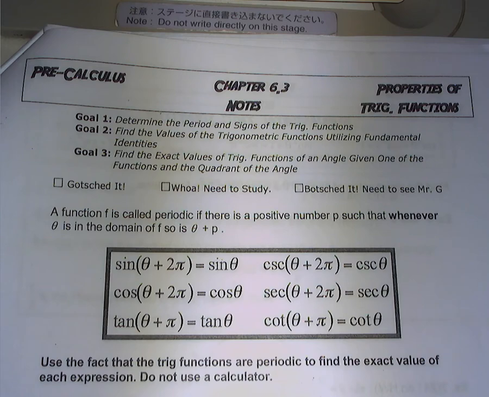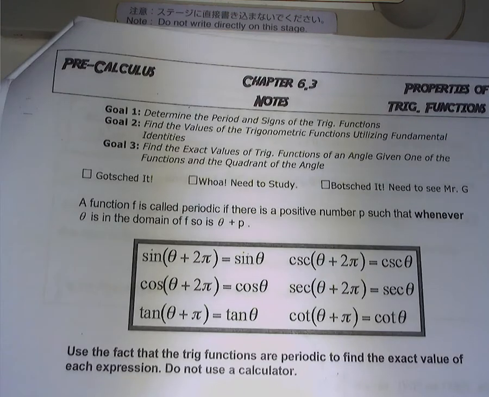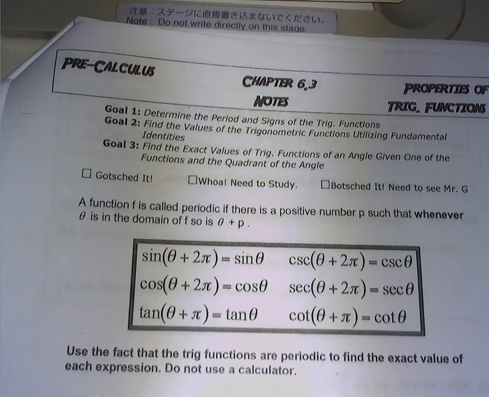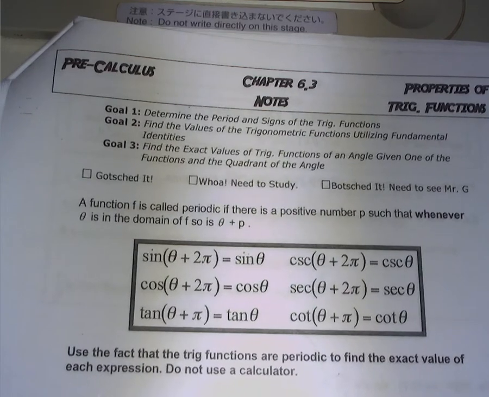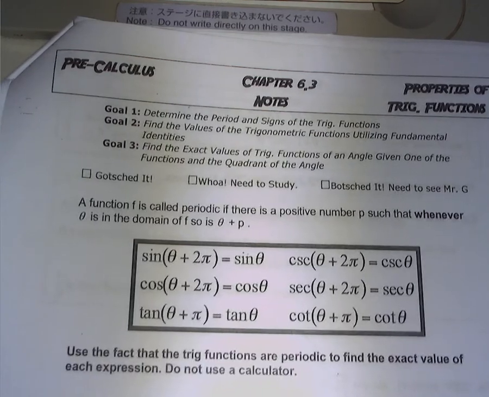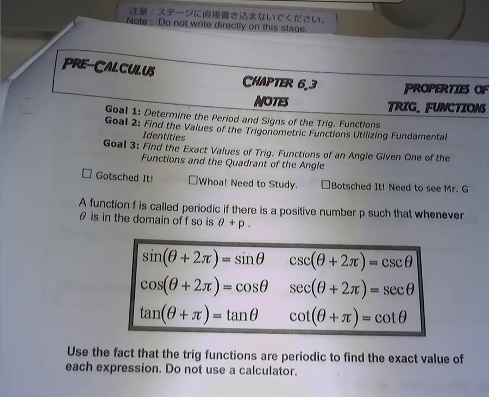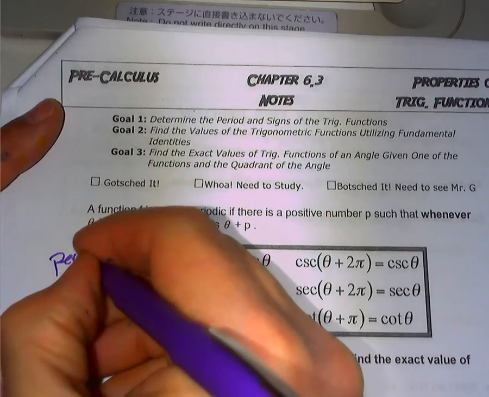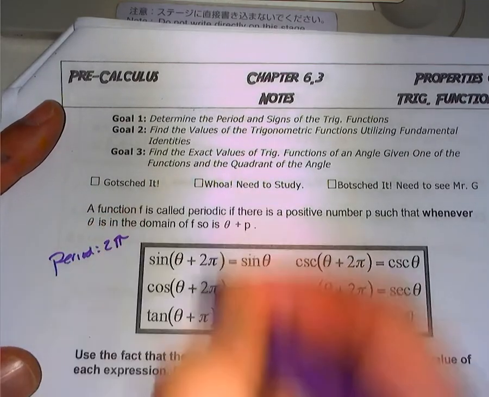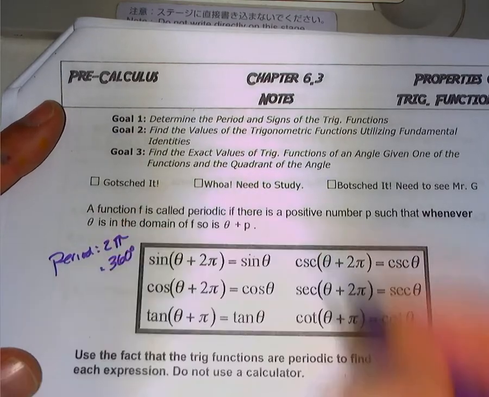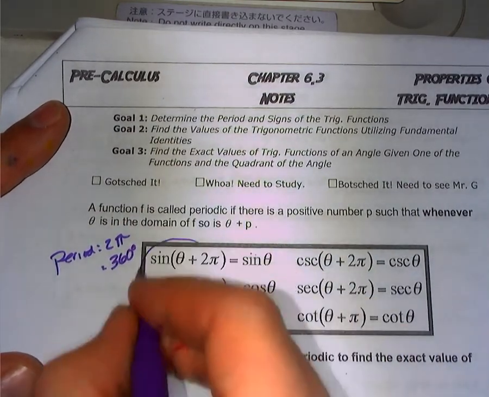Okay. First things first, let's talk about the period of sine and cosine. Where do these things start repeating after a certain time? A function f is periodic if there's a positive number p such that whenever theta is in the domain of f, so is theta plus p. And you're like, what are you talking about? Big idea, guys. Sine and cosine work on a circle, right? Sine and cosine start repeating after a revolution of a circle. How much is that? 360. So we say the period of sine and cosine is 2 pi, but in terms of degrees, that's 360 degrees. And that's for sine and cosine and their buddies.